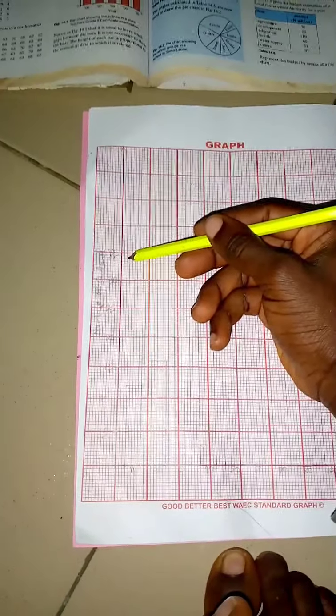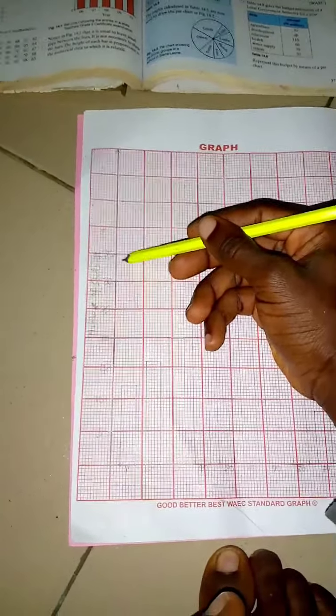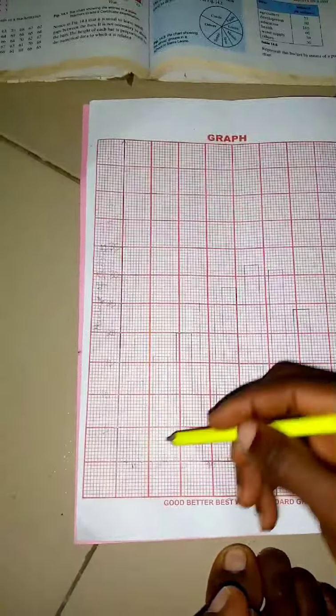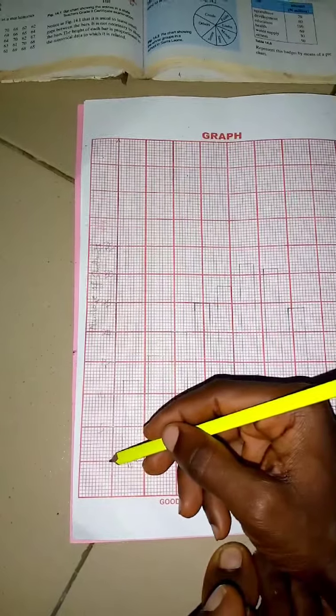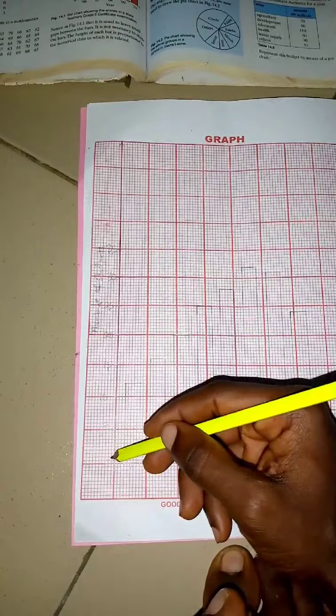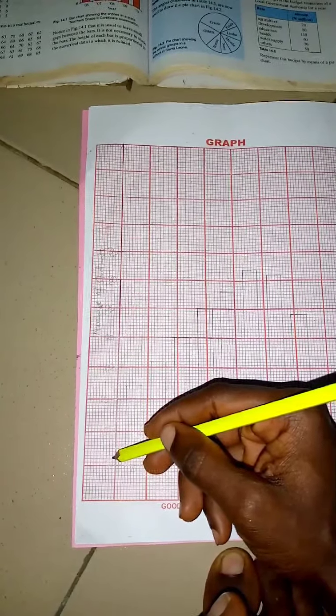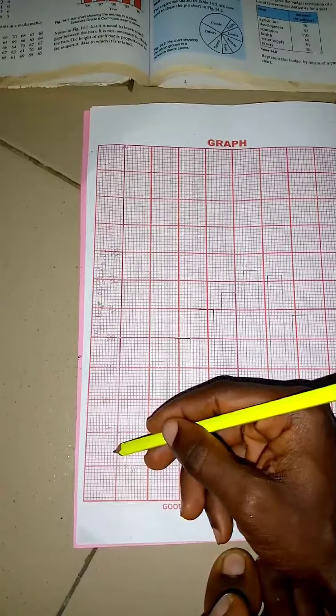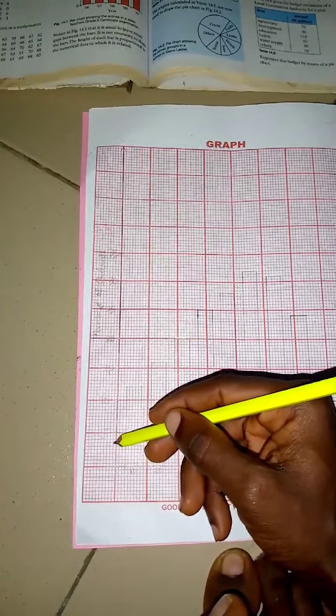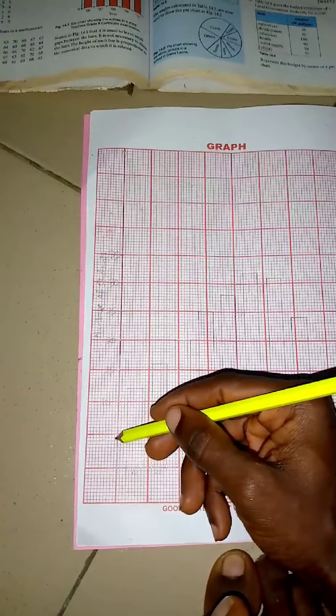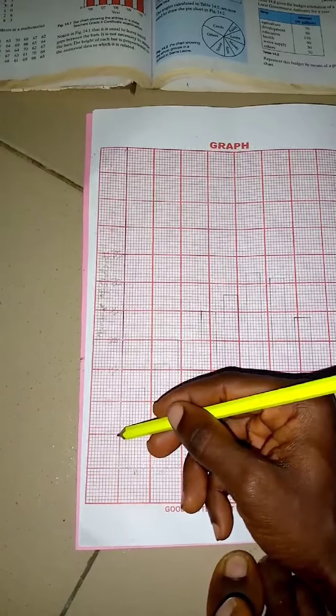Remember, the highest value is 32, so that means I'll be able to read 35. If you want 1, you count 2 lines. You can see I'm on 5.